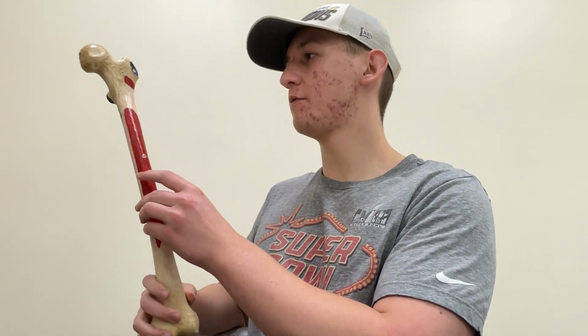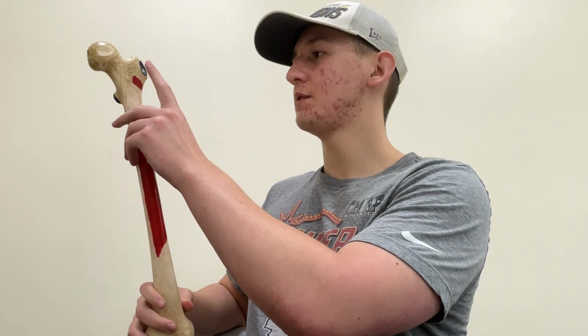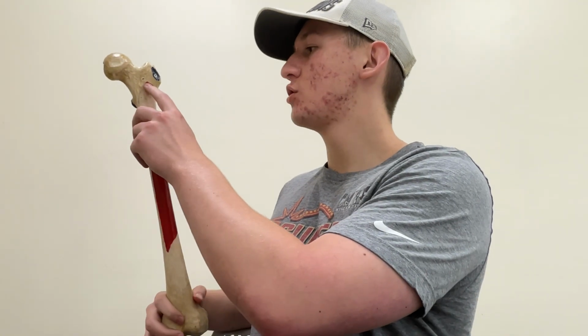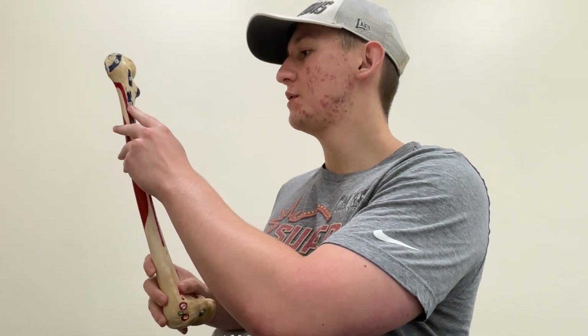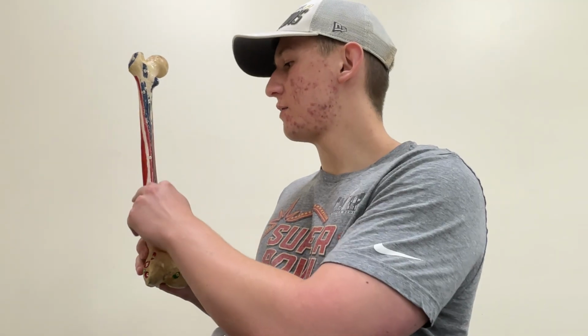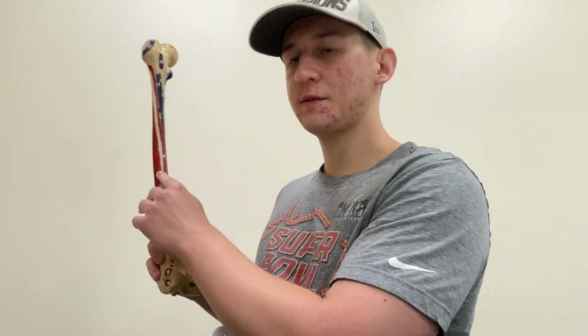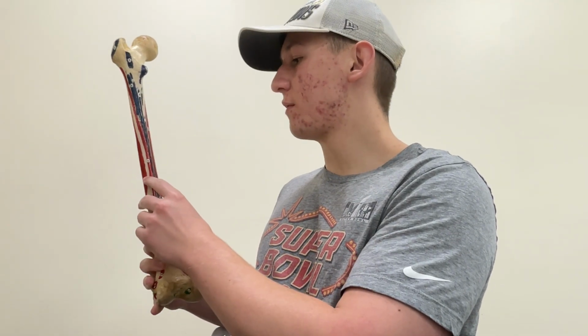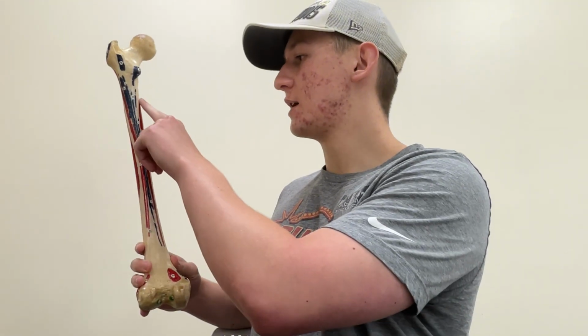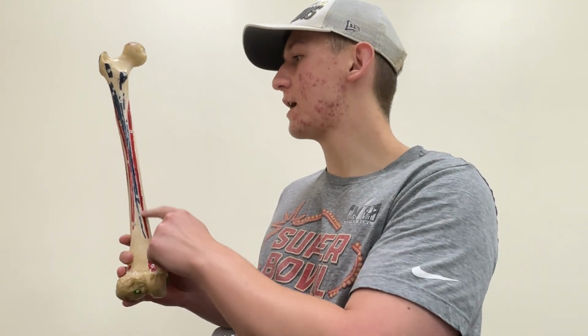We have the origin for vastus lateralis on this greater trochanter wrapping around to the linea aspera and the lateral femoral diaphysis. We have the origin for vastus medialis on the linea aspera and medial femoral diaphysis right here.